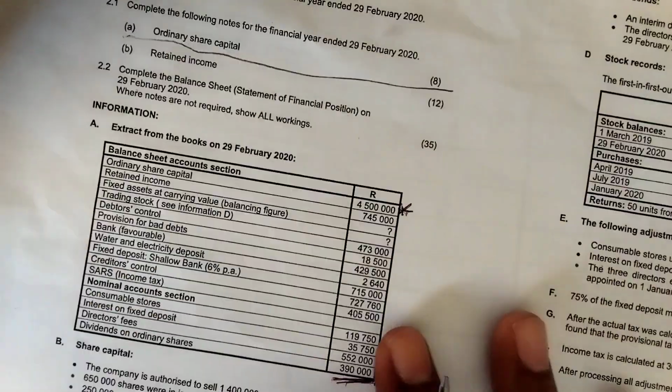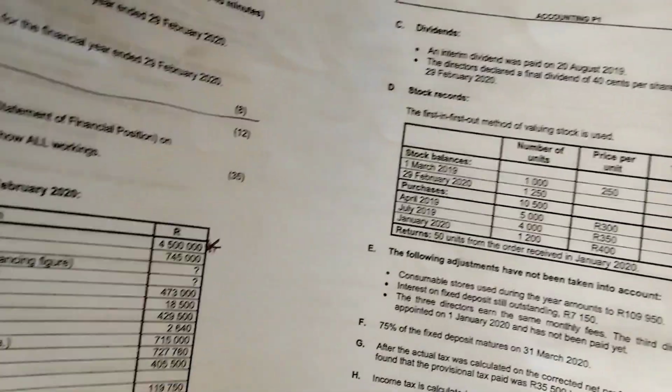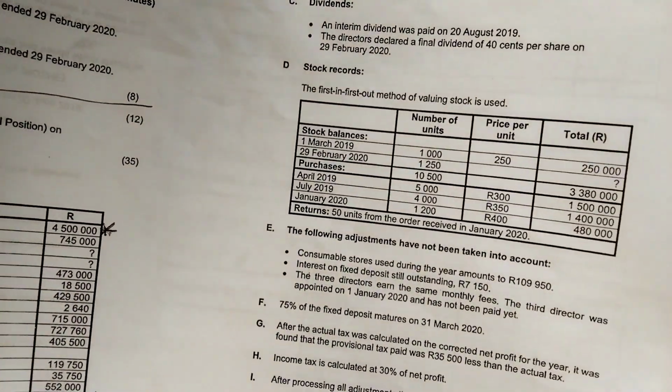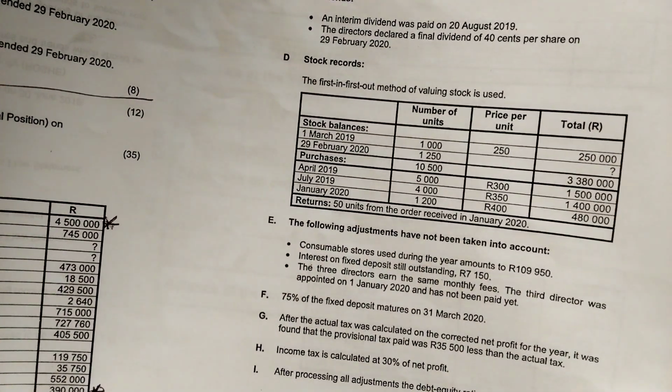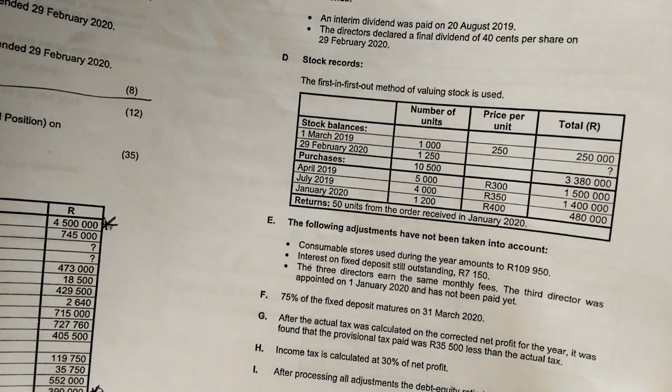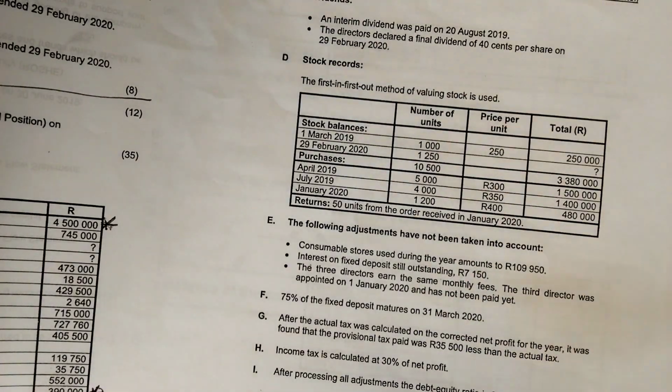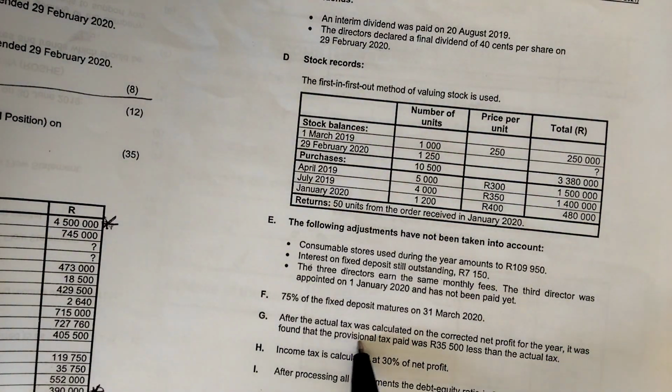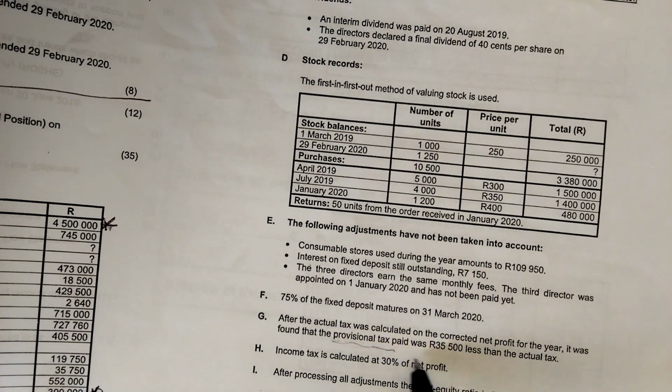Now, and then if you go on with the information and you look at information G, right? Information G says to you, after the actual tax was calculated on the correct net profit for the year, it was found that the provisional tax paid was 35,500 less than the actual tax, right?